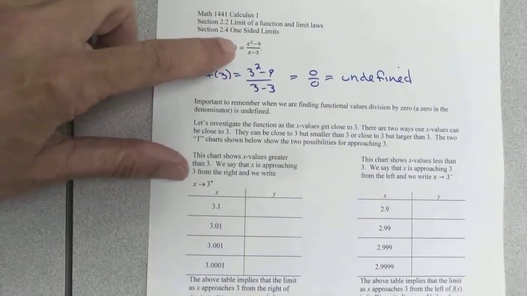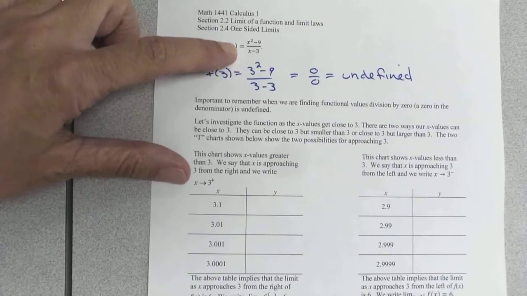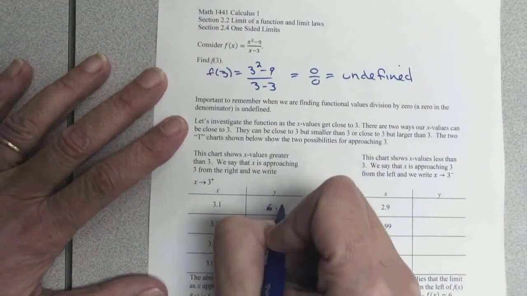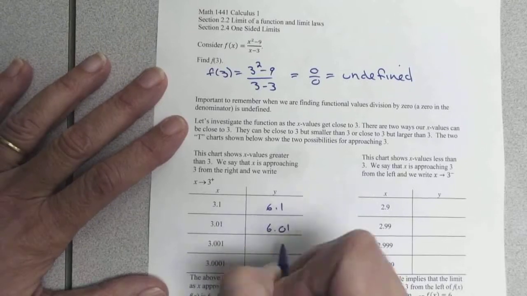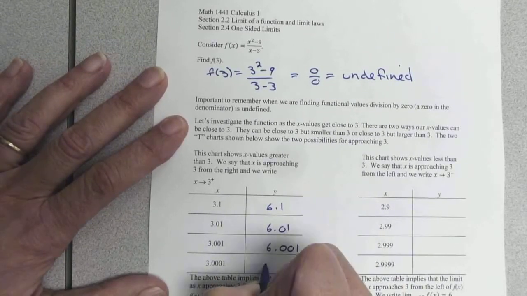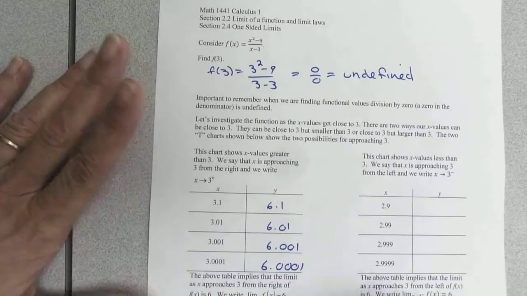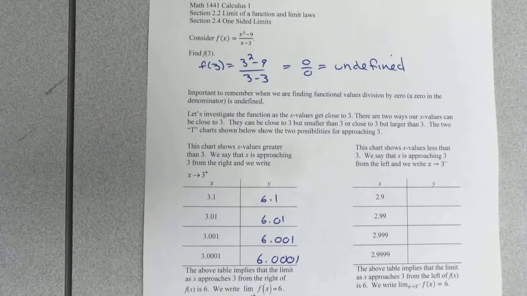So when you plug 3.1 into the function x squared minus 9 over x minus 3, you're going to get 6.1. Then 6.01, 6.001. Don't read anything into that 3.1 gave me 6.1, 3.01 gave me 6.01. That's just coincidence.